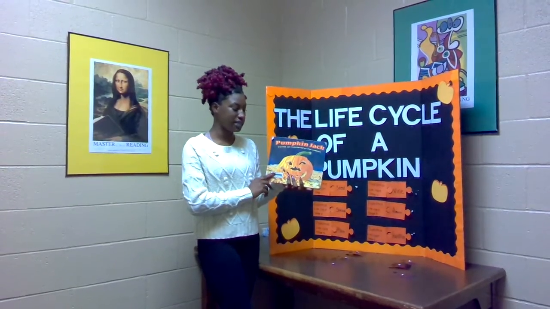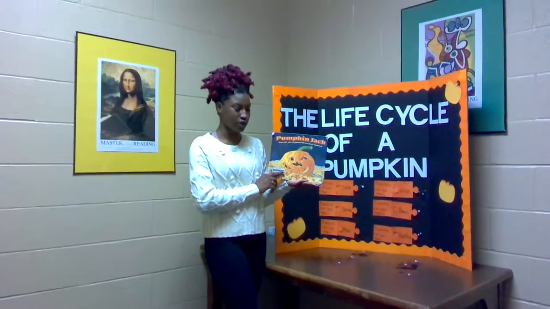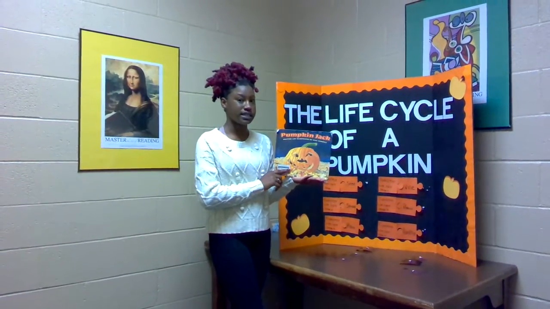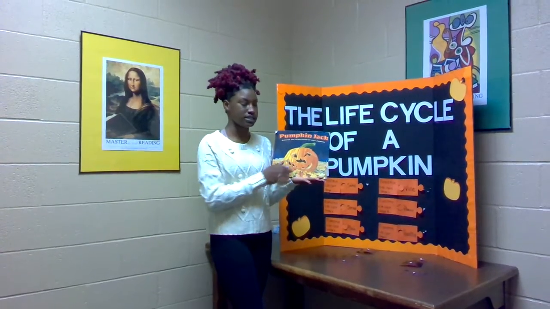I chose this book because it shows the life cycle of a pumpkin in a real-time format, and it's more realistic to the kids so they can see what actually happens throughout the seasons.